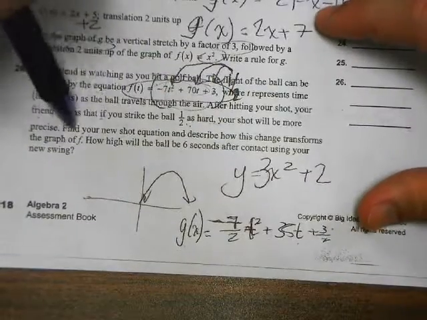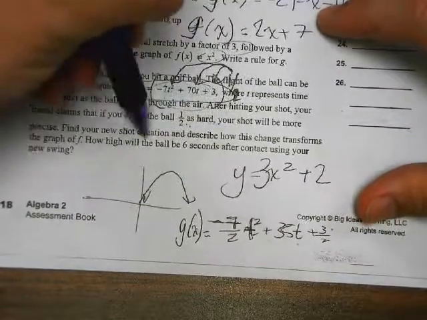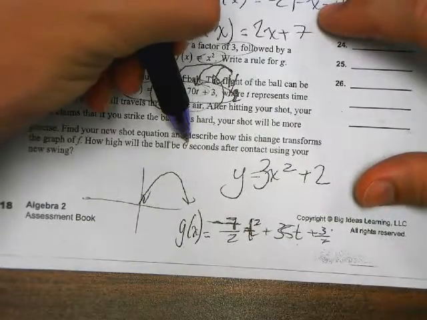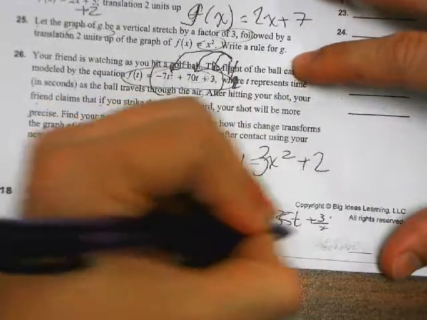All right, find your new shot equation, and then they want to know how high the ball will be after 6 seconds. So we're going to substitute 6 into this equation, and that will bring us to our final answer.